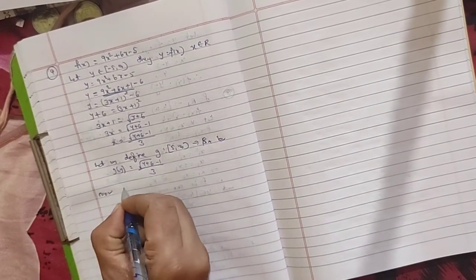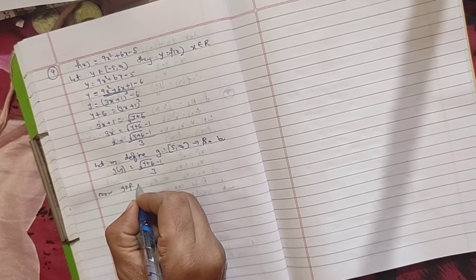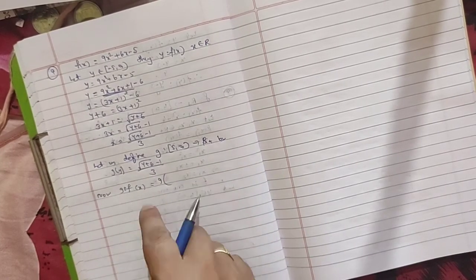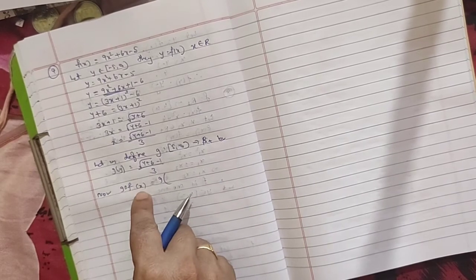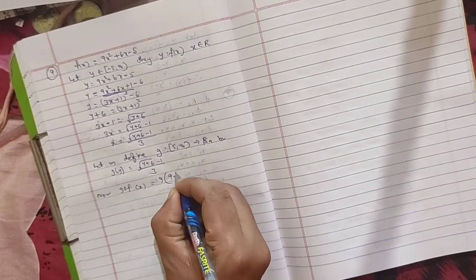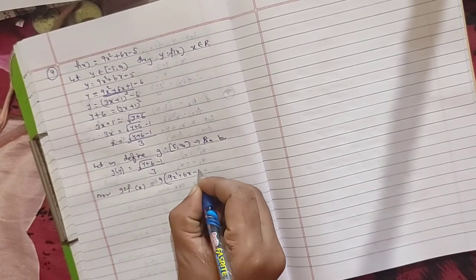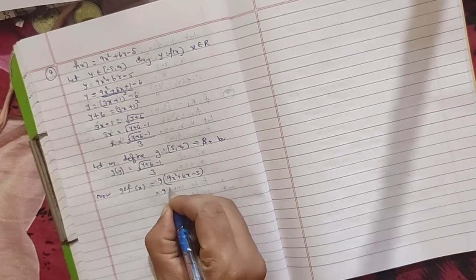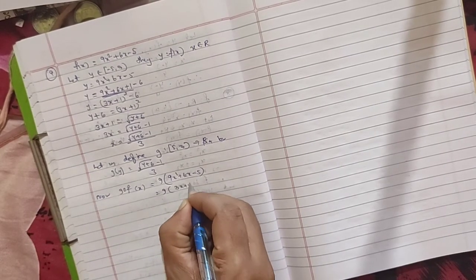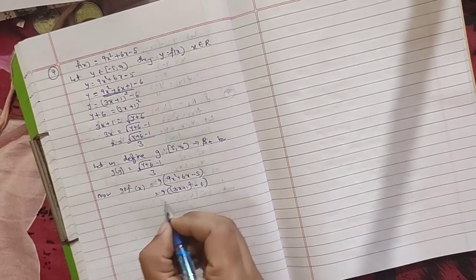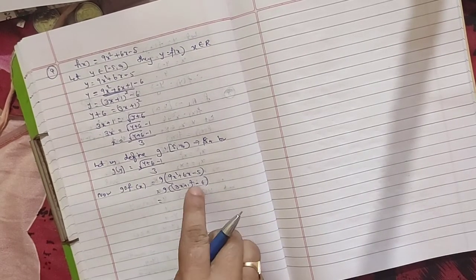Now g of f of x equals g of f of x. f of x is 9x square plus 6x minus 5. This can be written as g of 3x plus 1 whole square minus 6. We know that, we have already written it.